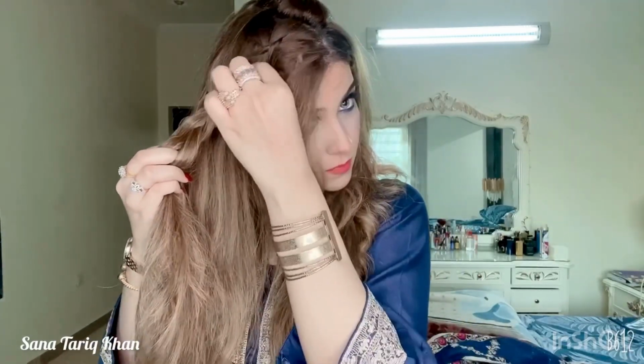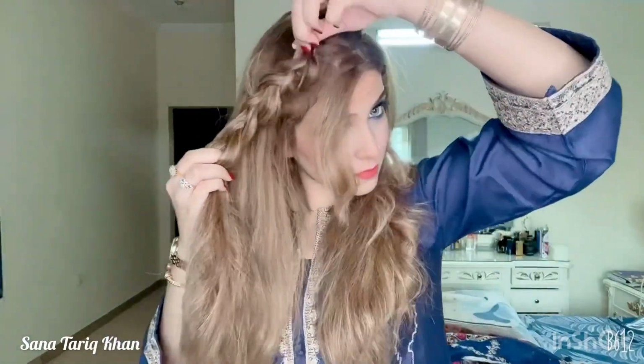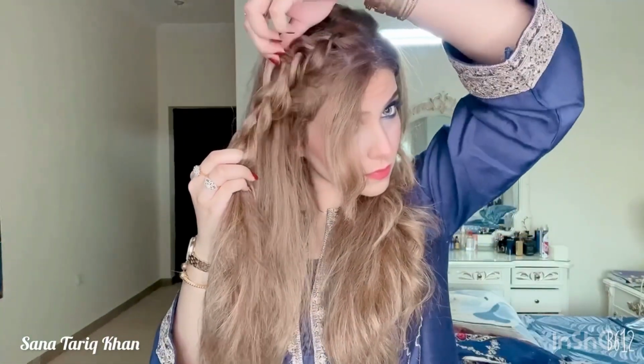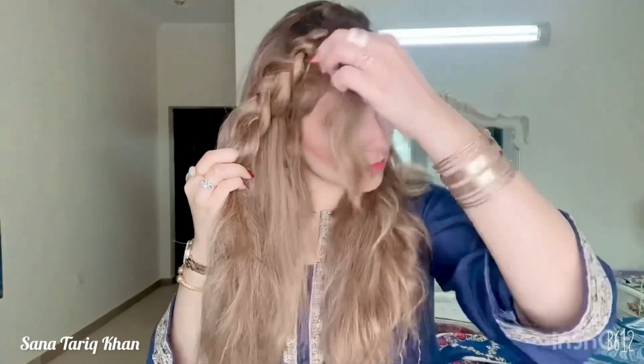Then I'm just going to complete it like a normal braid. Then I will pull out my hair to give the braid a bigger look. And yeah, that would be it for the Dutch braid.